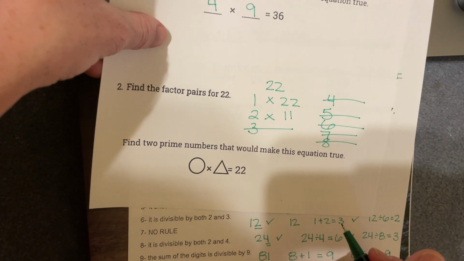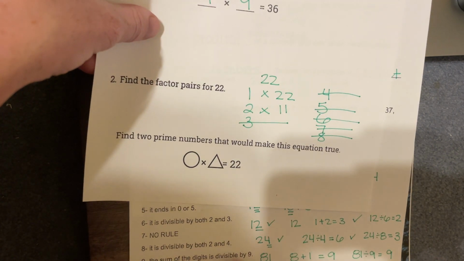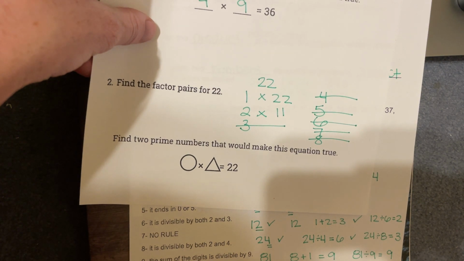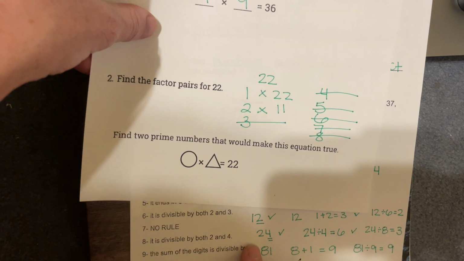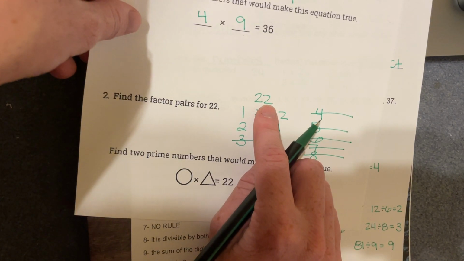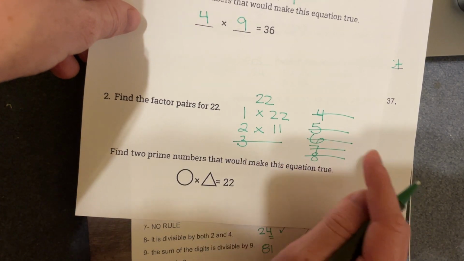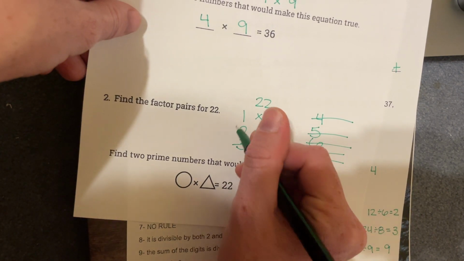Okay, 9. 9's not going to work because I know the sum of the digits is 4. That does not divide by 9. And then 10 doesn't work because it doesn't end in a 0. So I'm at a repeat with 2 times 11.